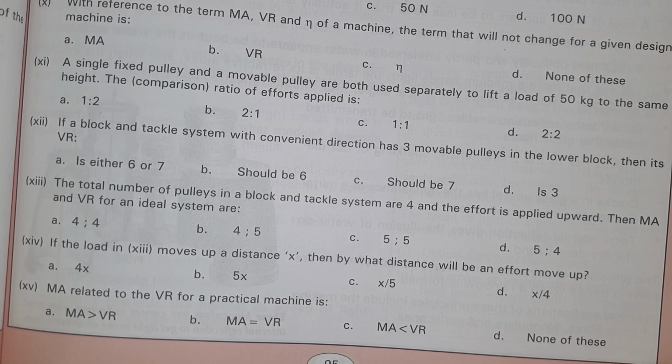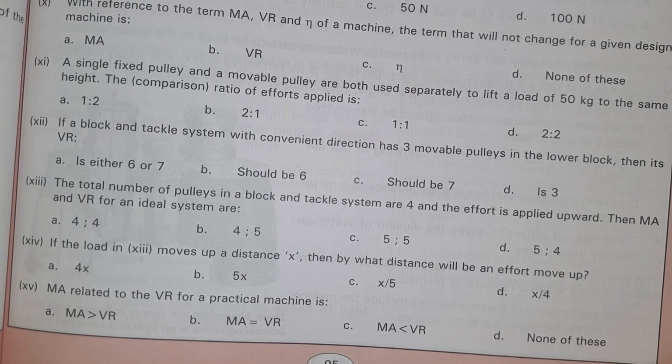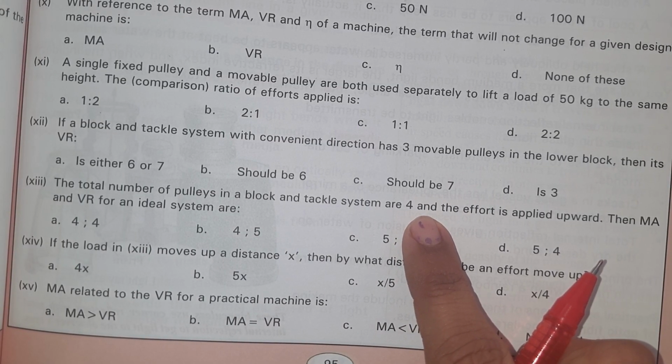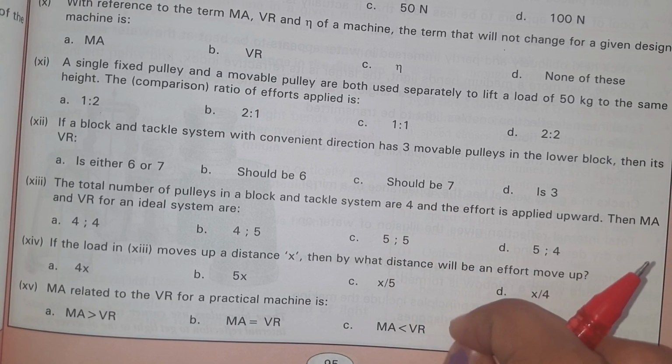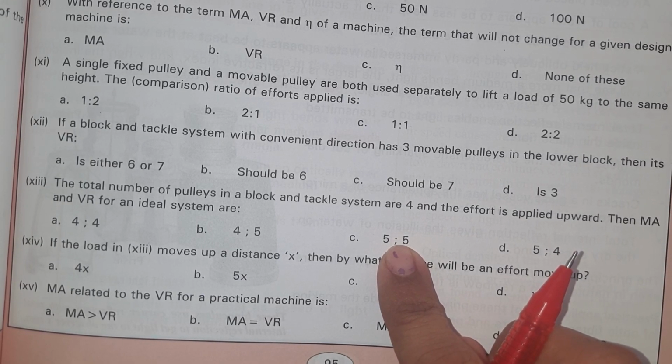Next is the total number. This is an important question, 13th. The total number of pulleys in a block and tackle system is 4, and the effort is applied in the upward direction. Mostly we apply effort in the downward direction because that is more convenient. But if it is in the upward direction, then you have to remember one thing, that whatever is the value of your total number of pulleys, here it is 4, you have to add one more to get the value of MA and VR. So here the answer will be 5.